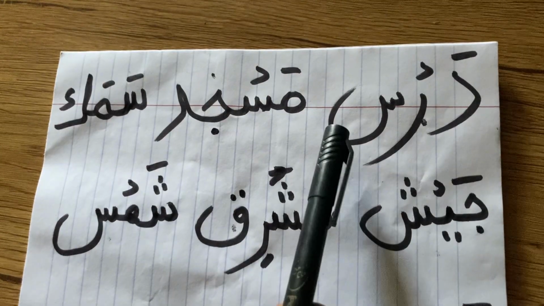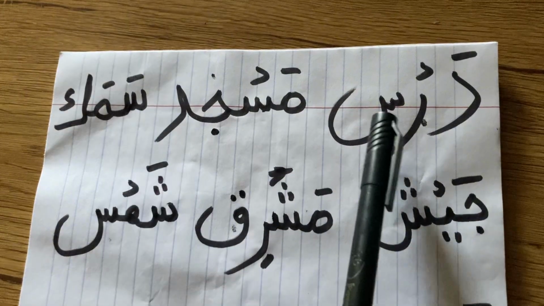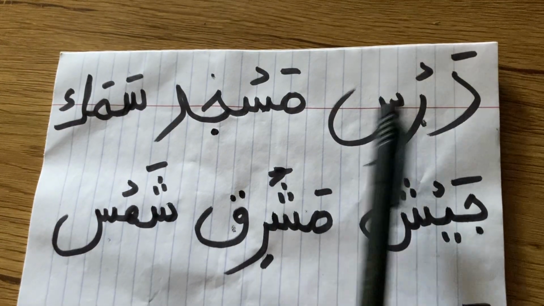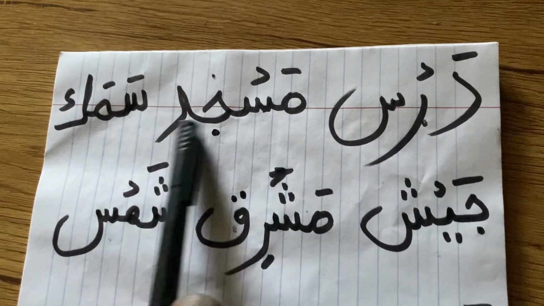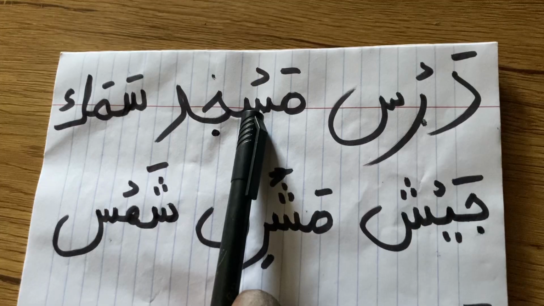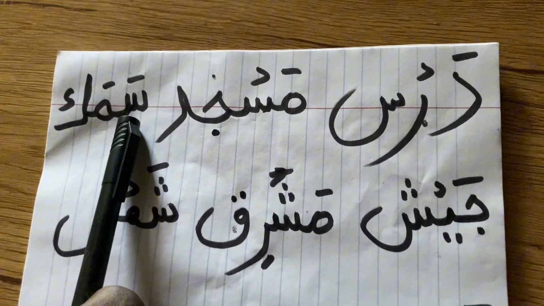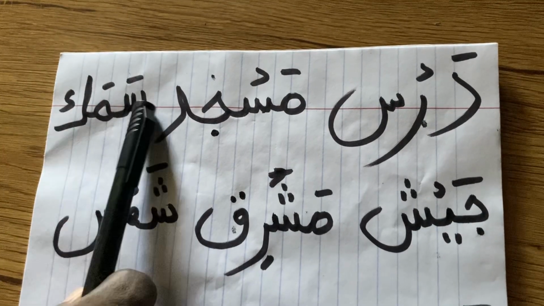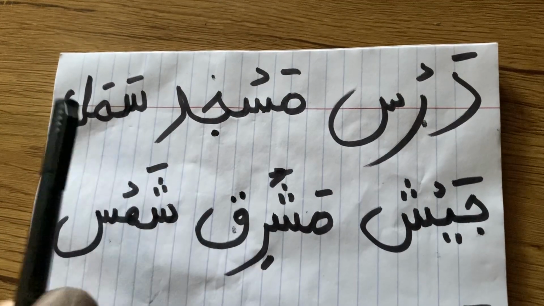Now this is for Sinun. You can see Sinun. You can only see this type of sinun in a word when it is at the end. Darusun, Masjidun. You can see this is the center. When it comes to a word, you can only see this sinun at the center. Masjid. You can see this type of sinun. You can only see it at the beginning. Samaku, Darusu, Masjidun, Samakun.